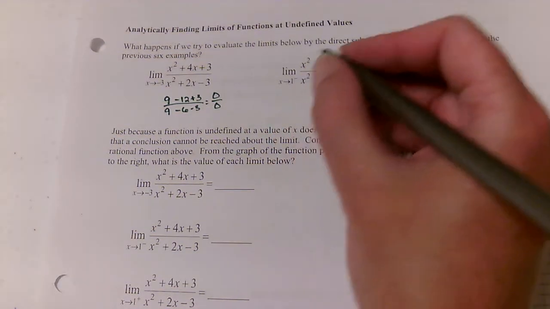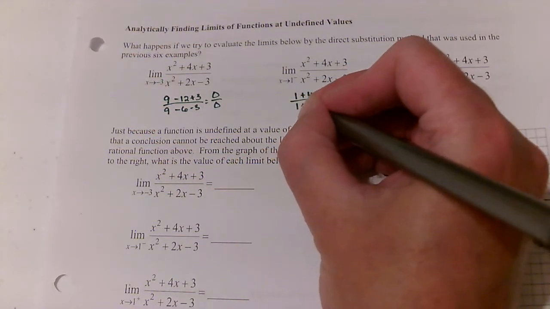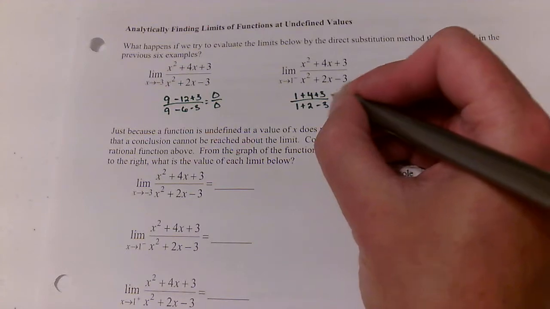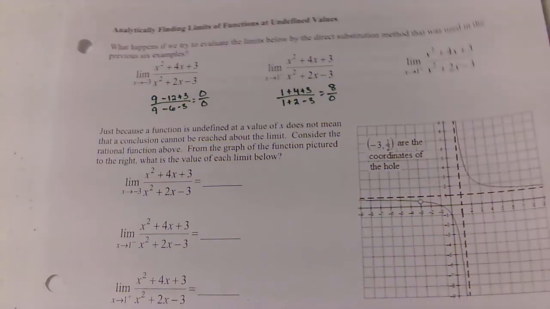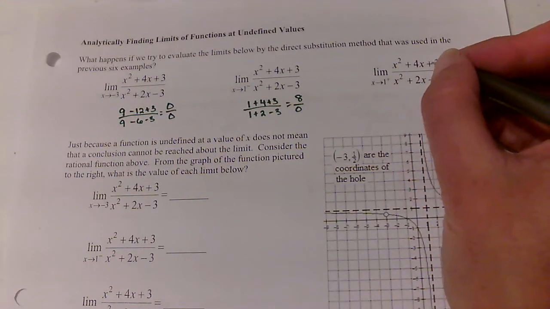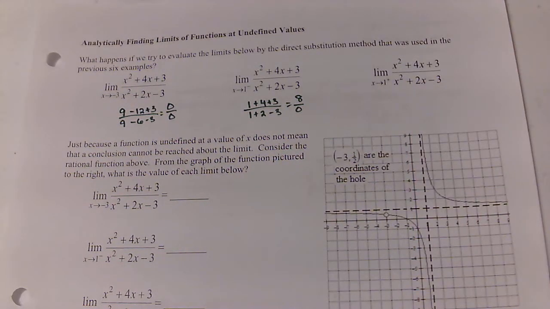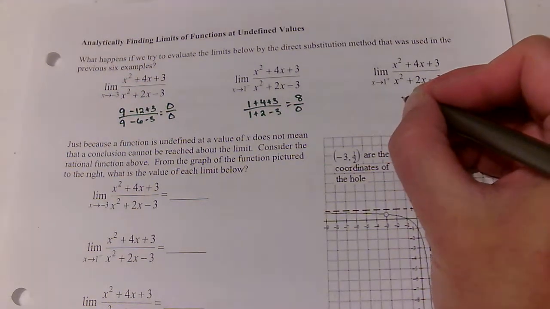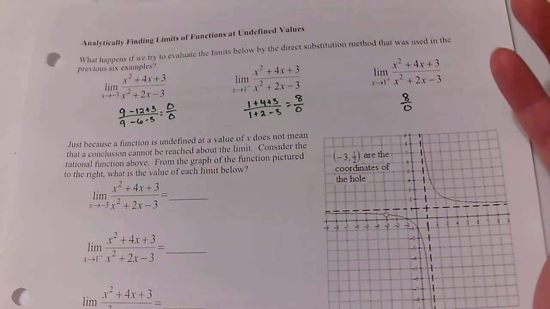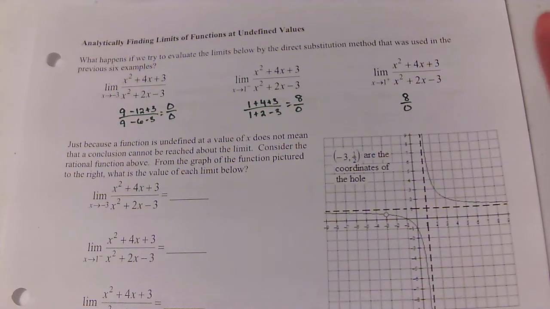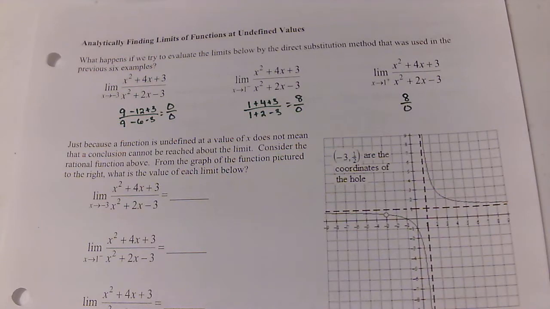Okay, plug in 1. 1 plus 4 plus 3, over 1 plus 2 minus 3. It's going to give me 8 over 0. Uh-oh. That's not good. Well, if I plug in 1 from the right, I'm still going to get the same thing. So I'm going to end up with 8 over 0 again. So for each of these x values, the function is undefined. But could we actually find the limit?